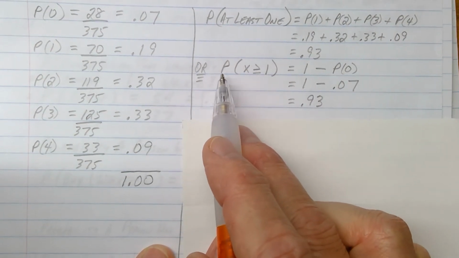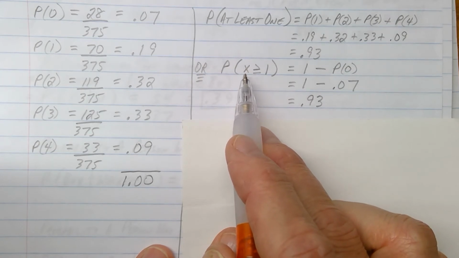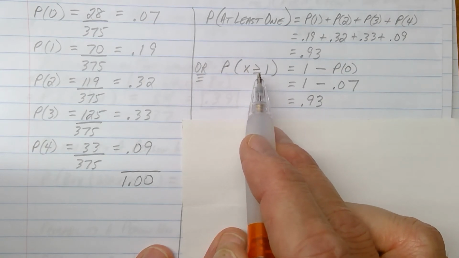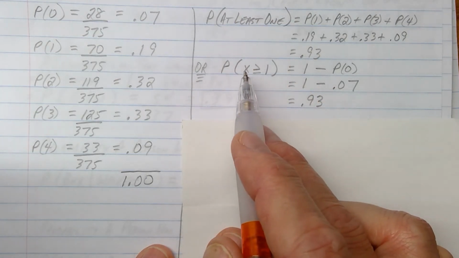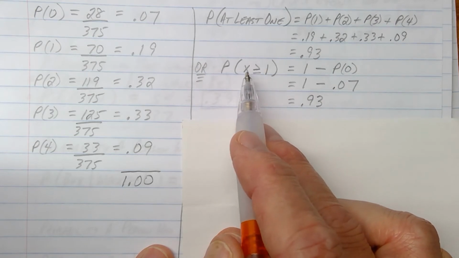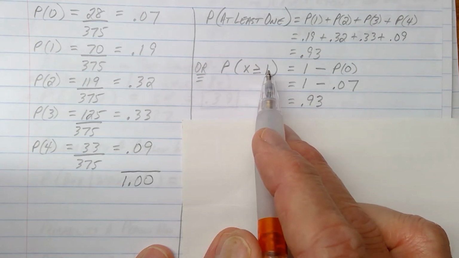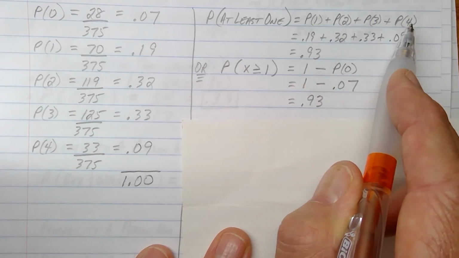Another way of writing it is probability that the student I grab, X, has more than or equal to 1. That says the same thing here. So the student can have one of the study skills, but they can also have more than one of the study skills. They can have one, or they can have more than one.